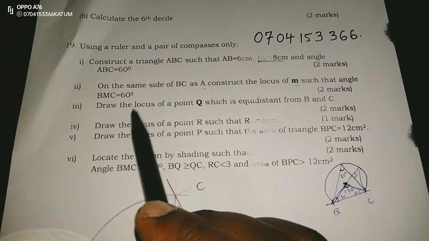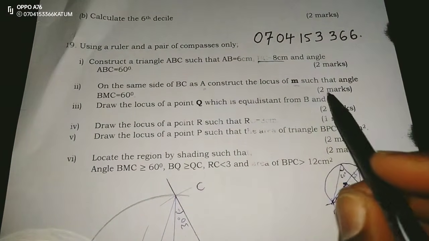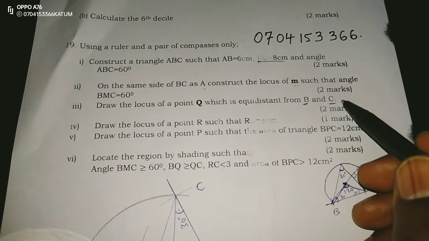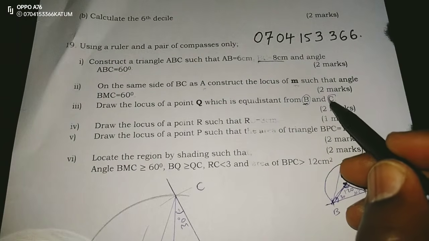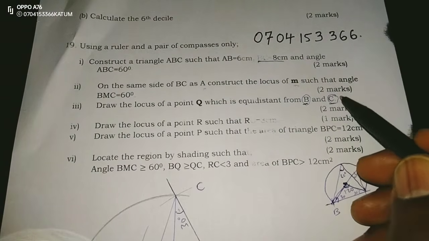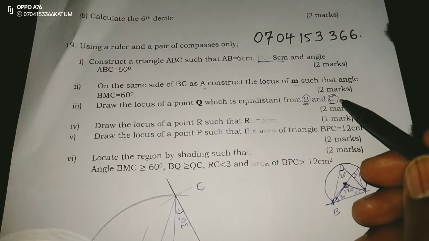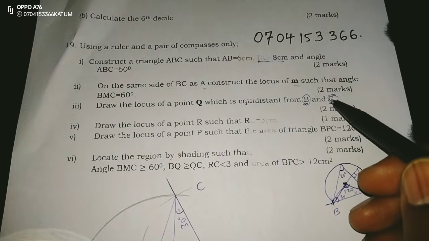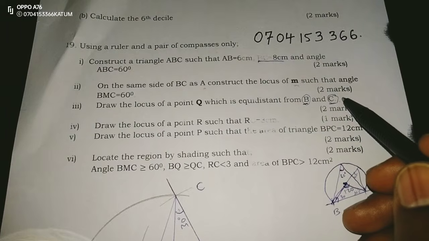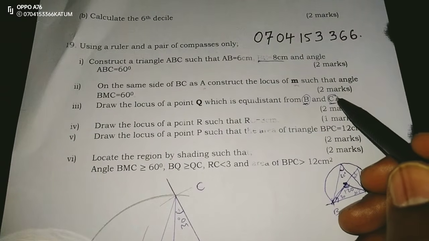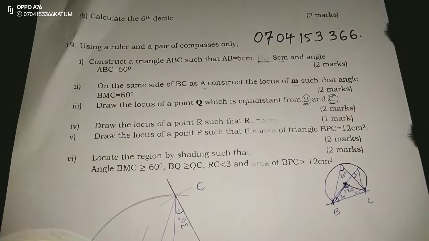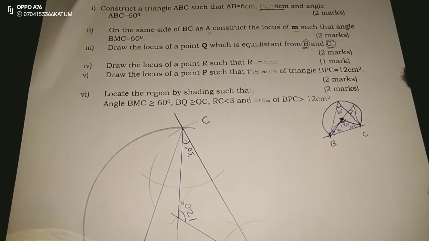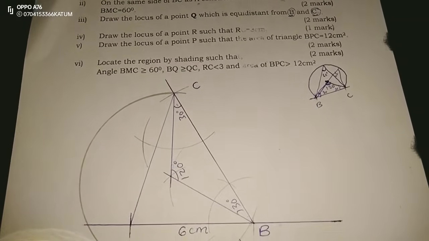Part 3. Draw the locus of a point Q, which is equidistant from B and C. The locus of points which are equidistant from two fixed points, B and C, is the perpendicular bisector of the line joining the 2 points. You better master that one. So we need a perpendicular bisector of BC. That drawn, it will give us the locus of points which are equidistant from both B and C.